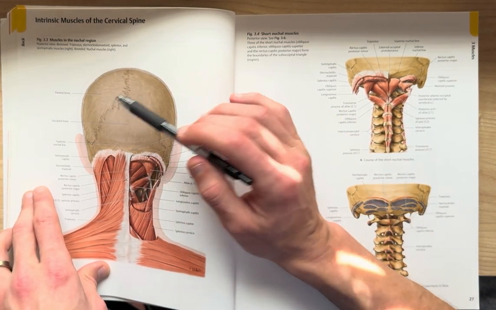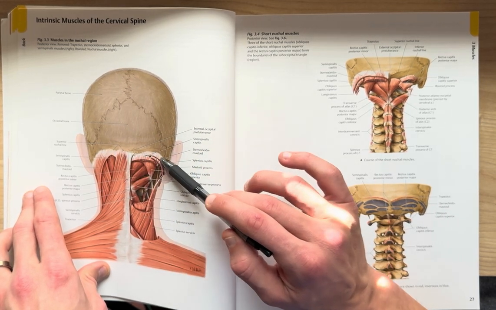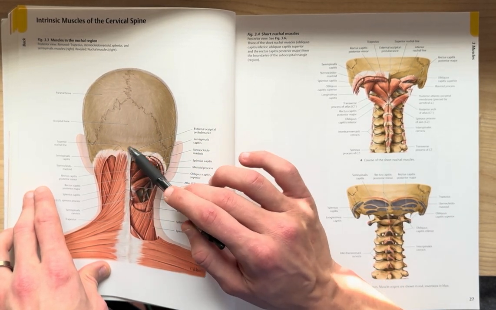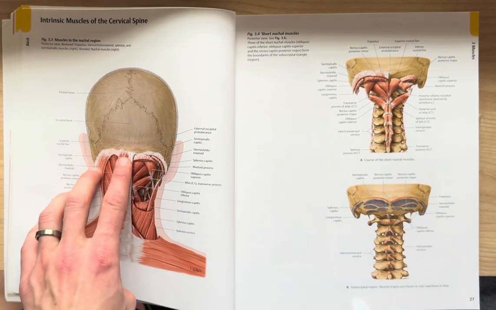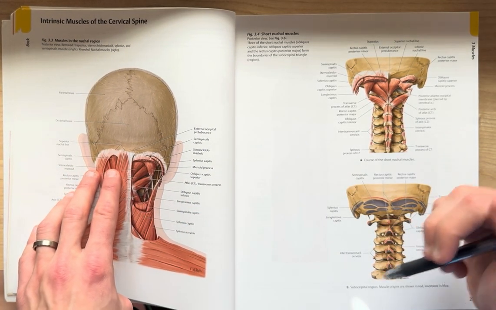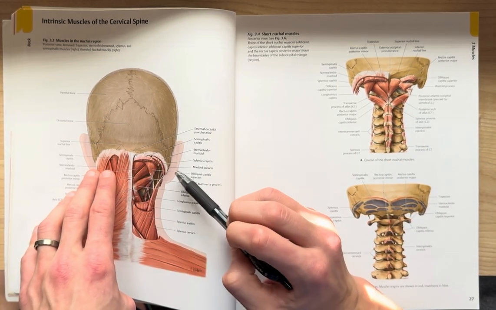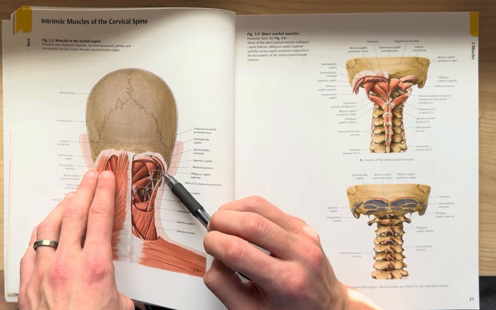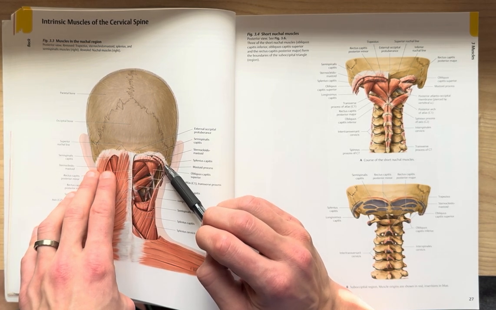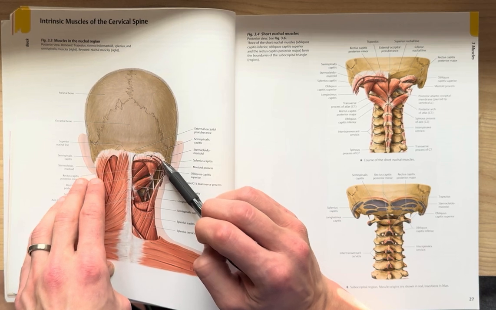So we've got the parietal bone, the occipital bone, superior nuchal line, external occipital protuberance. So just think of that knot on the back of the base of your head that you can feel. The semispinalis capitis, the splenius capitis is here, and then the sternocleidomastoid, it's cut here.